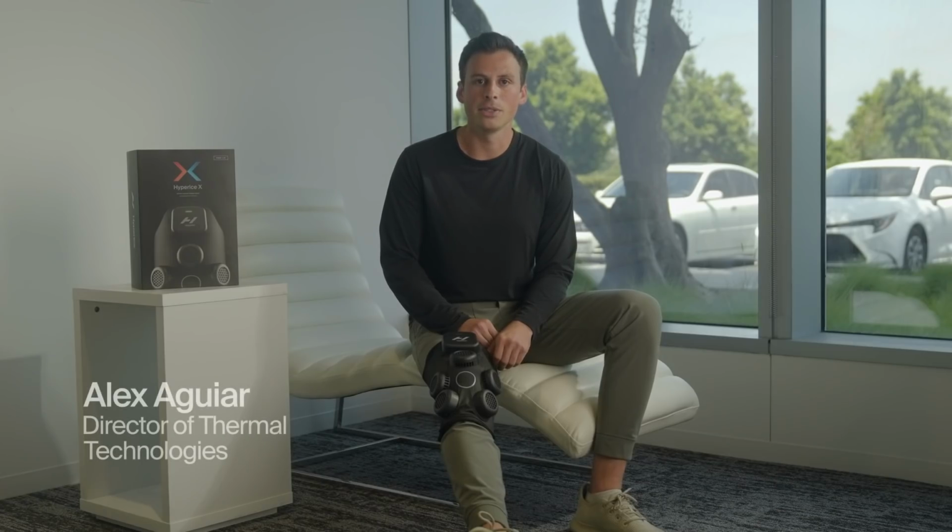I'm excited to introduce to you a new feature for Hyperice X called offline mode. Offline mode now gives you the ability to use your Hyperice X when you do not have access to your phone. For example, if you don't have your phone near you, if you want to use your Hyperice X on a plane, or if you're in a location that does not have any data.